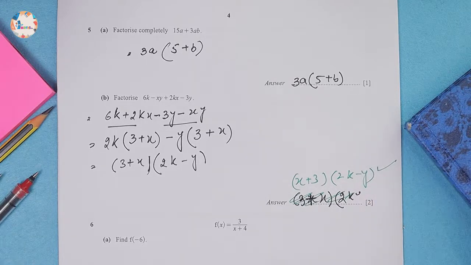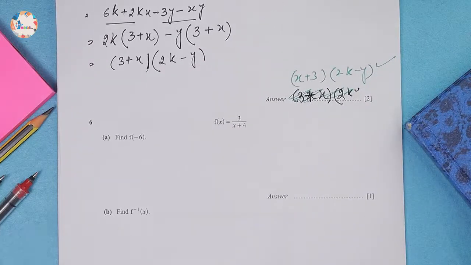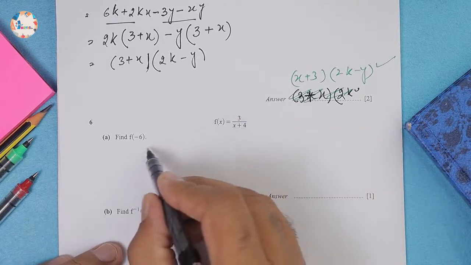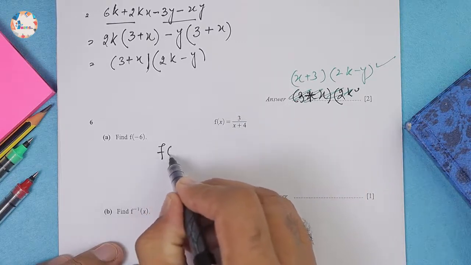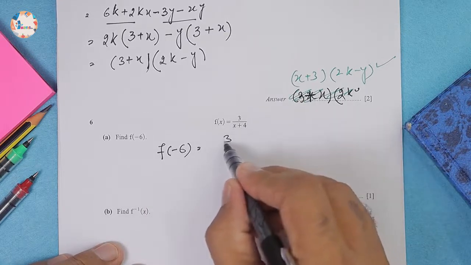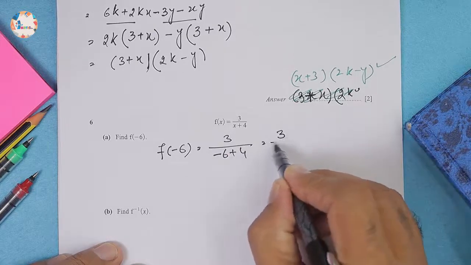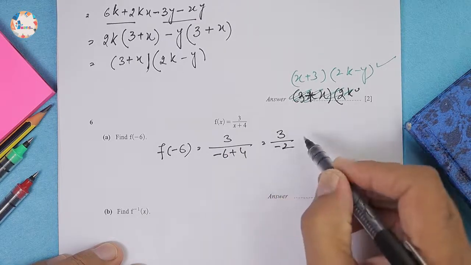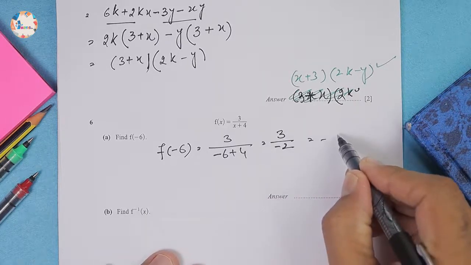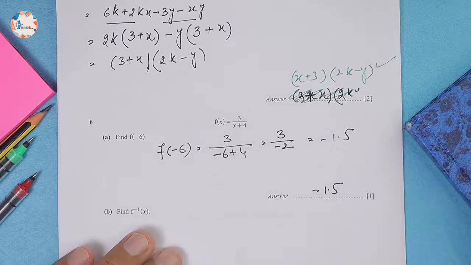Hopefully you understood this. Then question number 6, functions question. Find f of minus 6. f of x is provided. We'll just have to replace x with minus 6. So this will be 3 over minus 6 plus 4, which is equal to 3 over minus 2, and minus 3 by 2 will be our answer, which we can write as minus 1.5. So minus 1.5 will be the final answer for this.